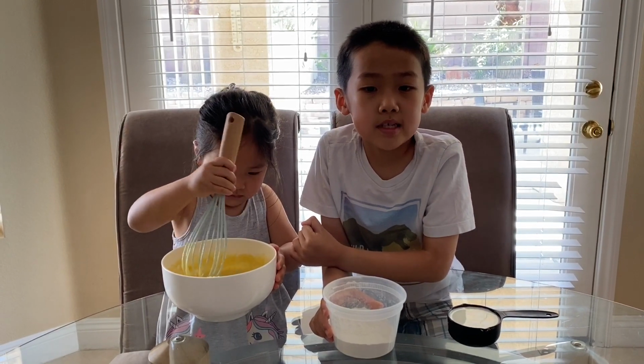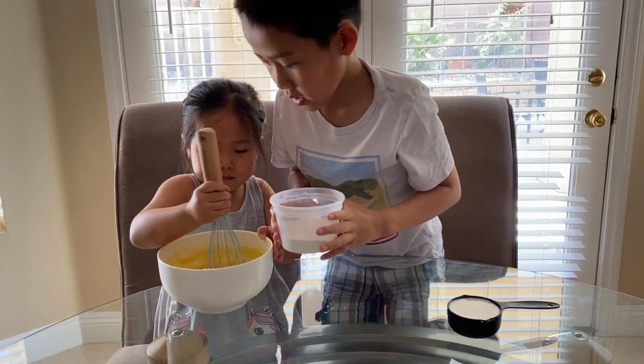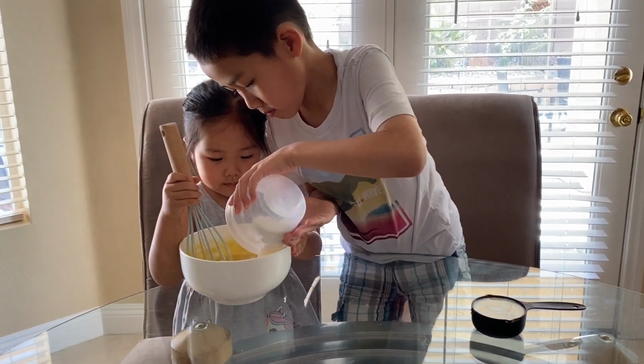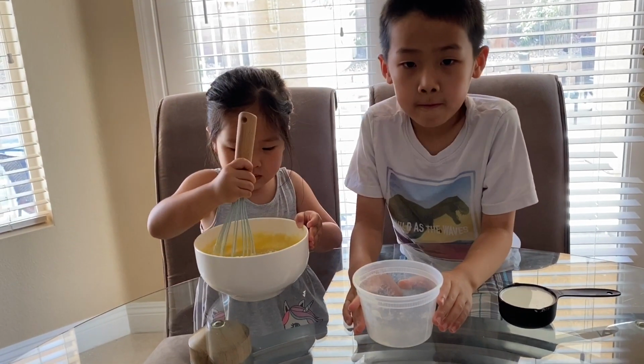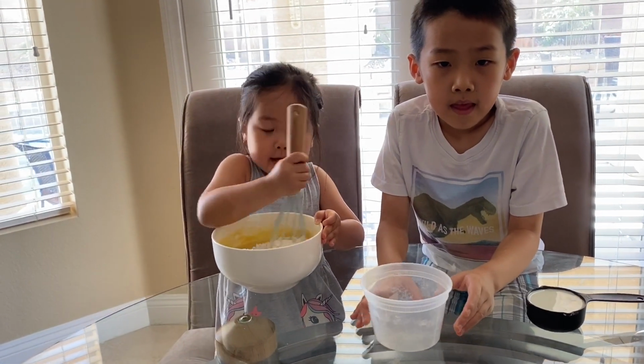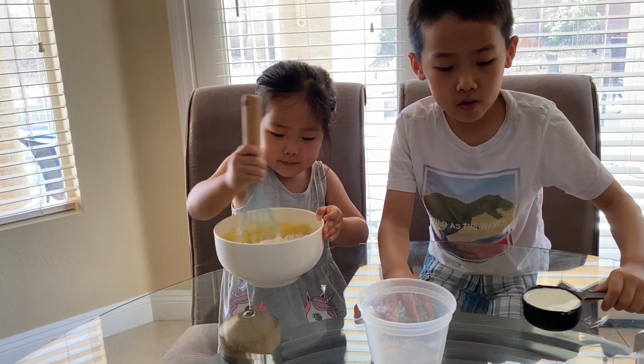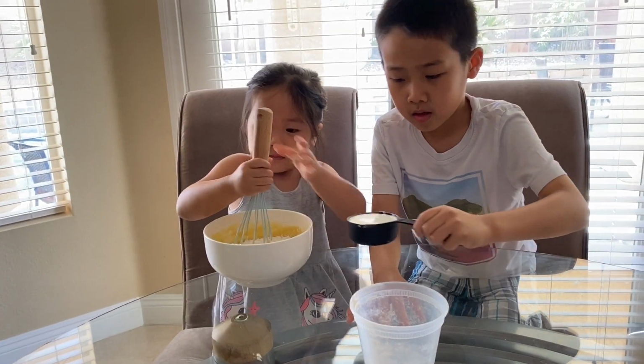Then add the rest of the flour mixture. Now add milk and mix.